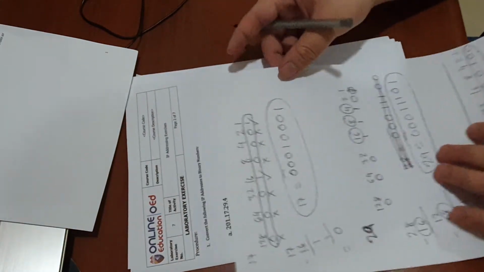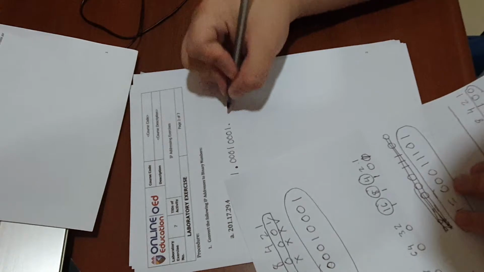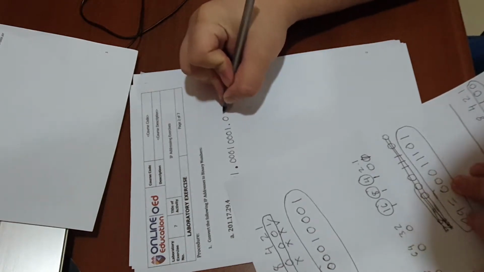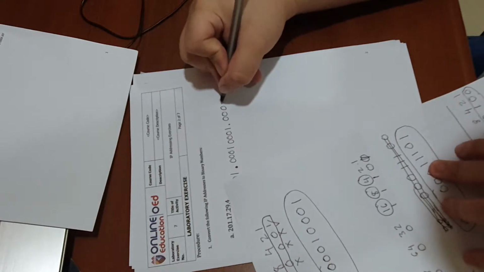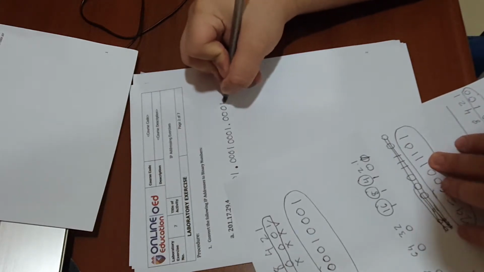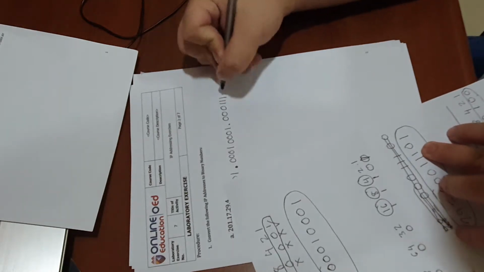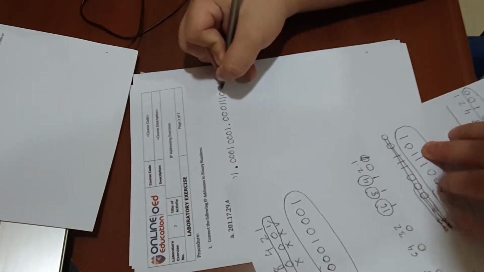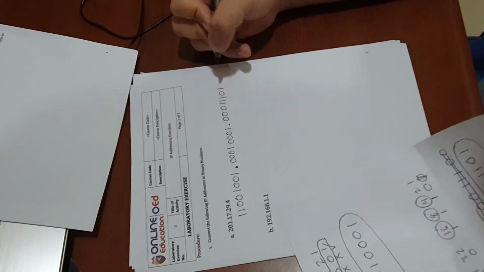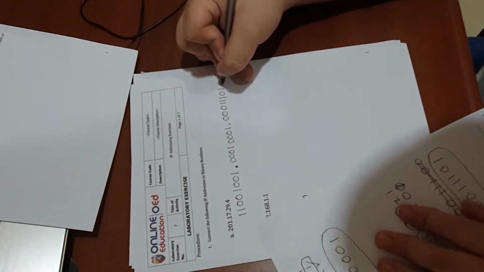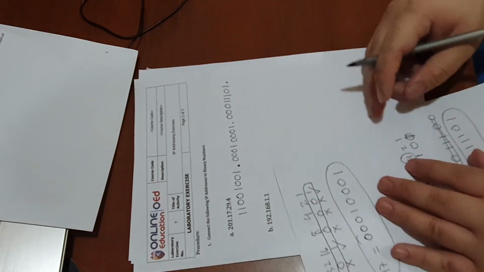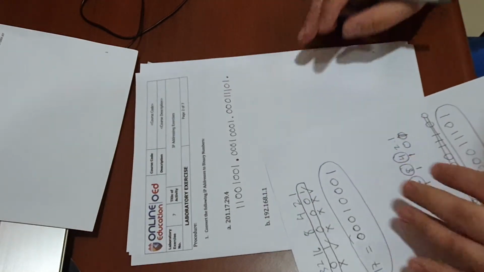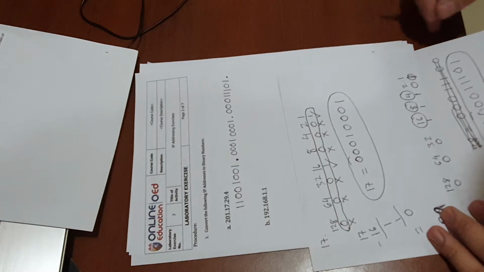So it is 0, 0, 0, then 1, 1, 1, 0, 1. Oh, I lost my space here, so I'm going to write it down here if it's okay. I guess I wrote too big.